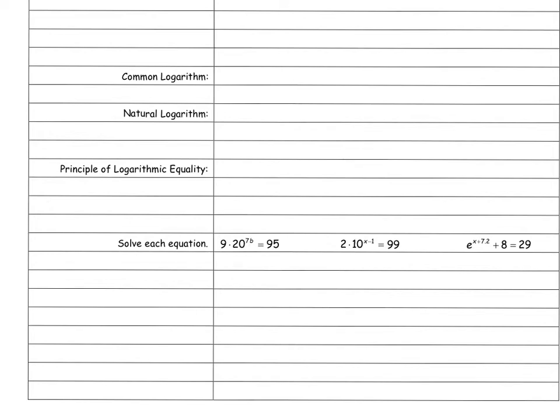First, we're going to define a common logarithm. A common logarithm is a logarithm to the base of 10.